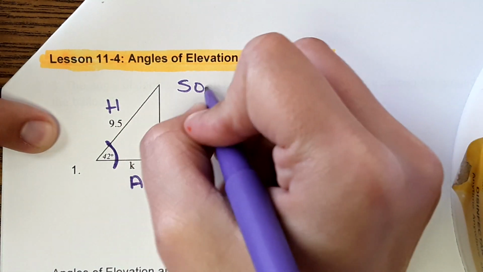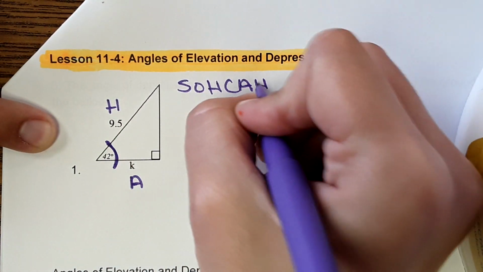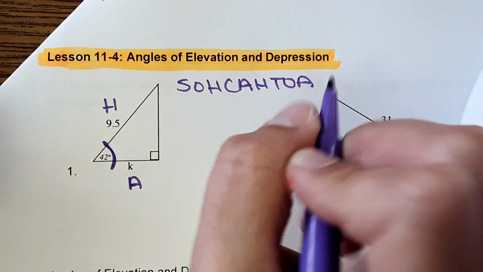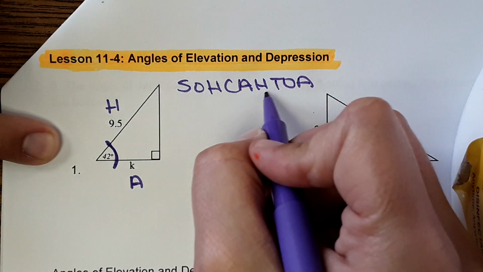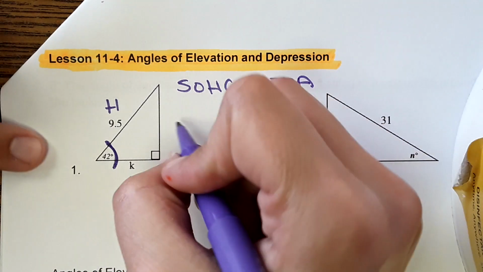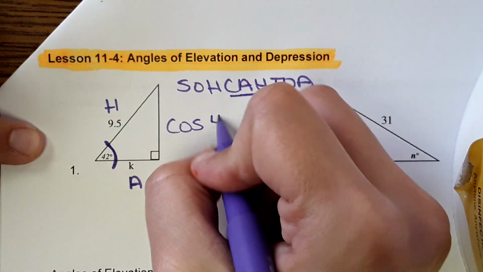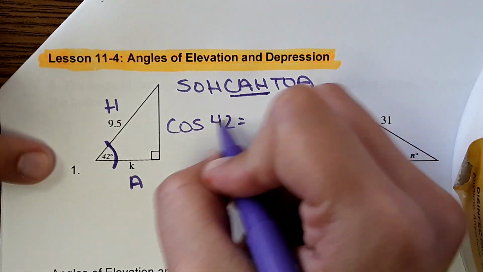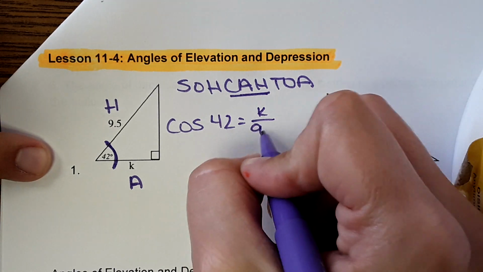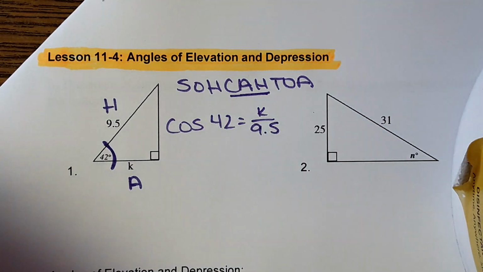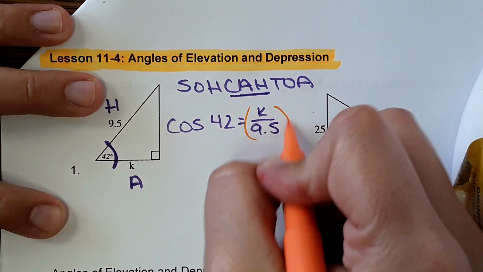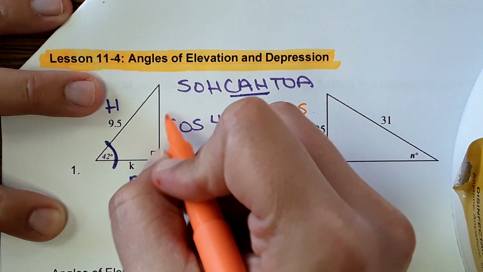And then using SOHCAHTOA, you identify which function you need to use. So with A and H, we're going to use cosine. So cosine of 42 is adjacent over hypotenuse. And that's how you would set it up. And then to solve, multiply both sides by 9.5 to get k by itself.